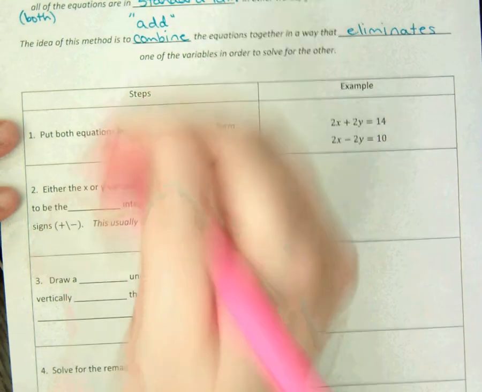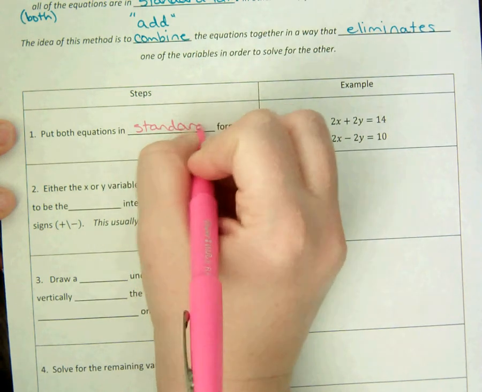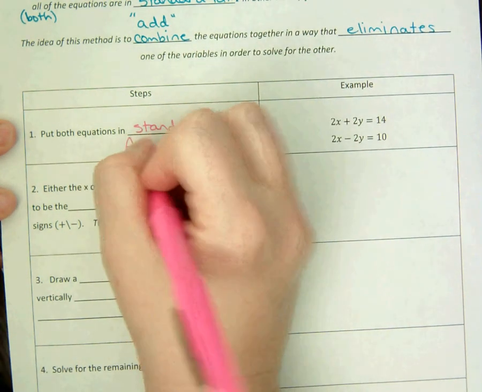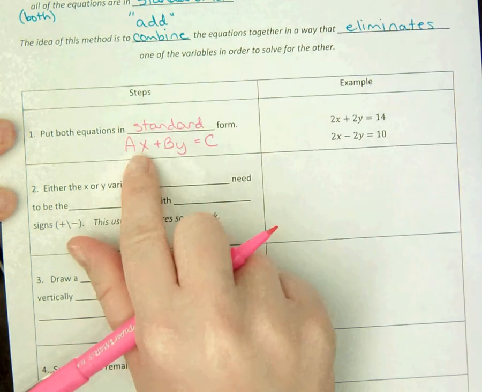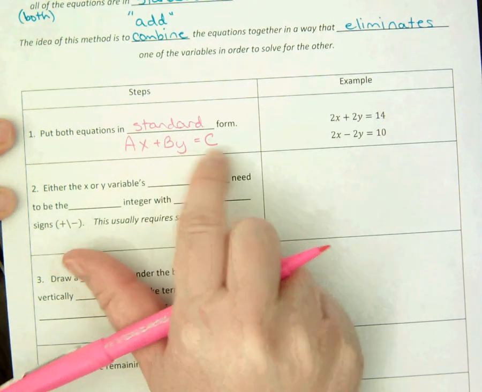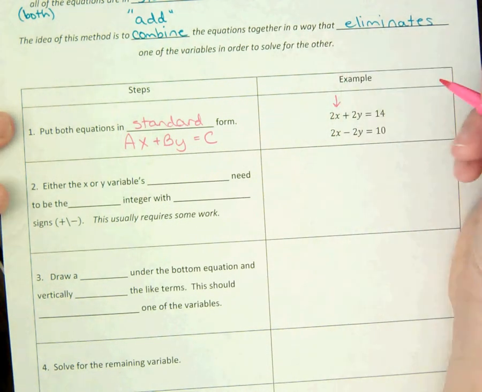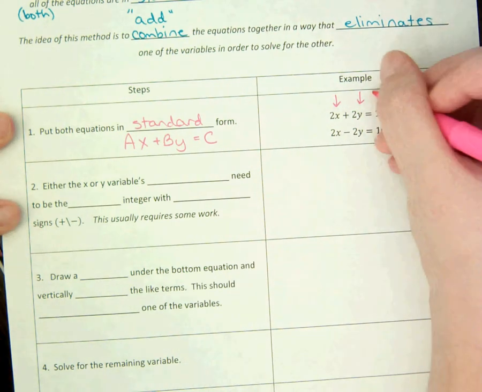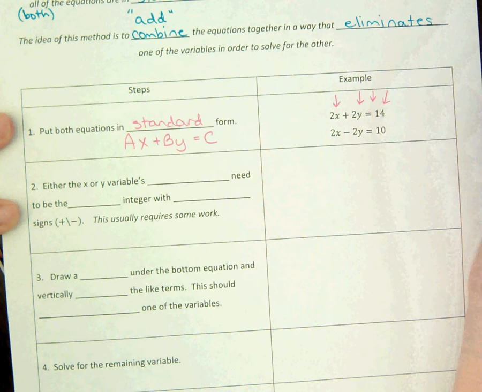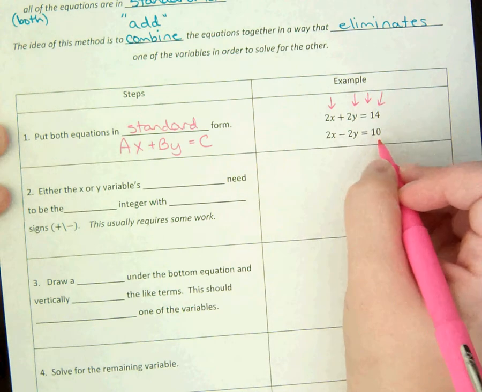So your first step is to put both equations in standard form. And usually they're already like that, but you want to make sure everything's nice and lined up. You want to make sure your x terms are first, and then your y terms, and then your constants. And so you'll see in this example, all your x terms are lined up first, your y terms are lined up second, your equal signs are stacked, and then your constants are by themselves. So you want to make sure everything's kind of vertically lined up here.